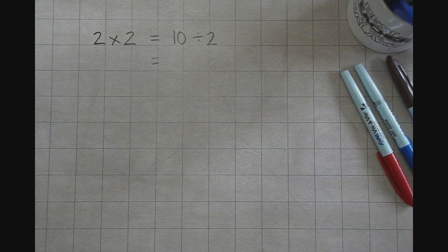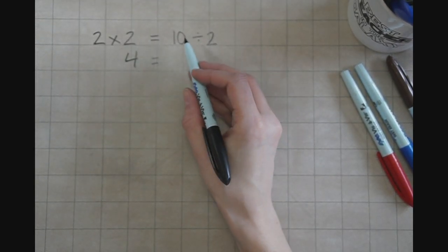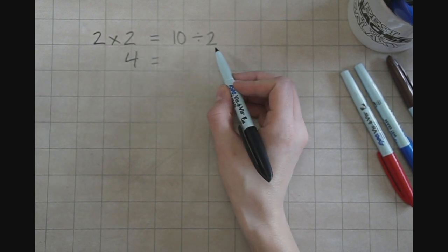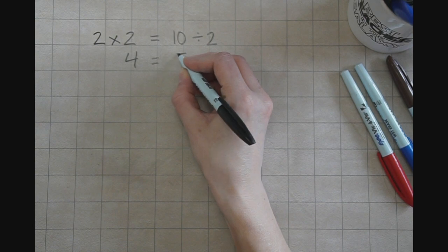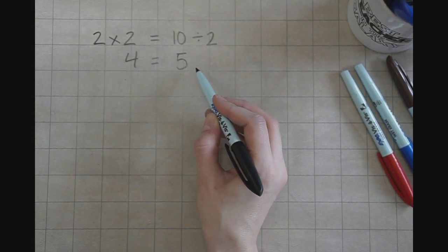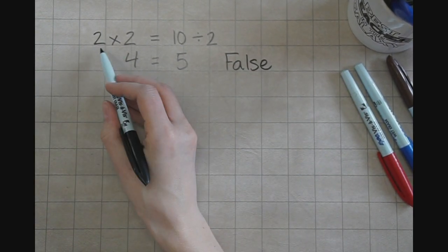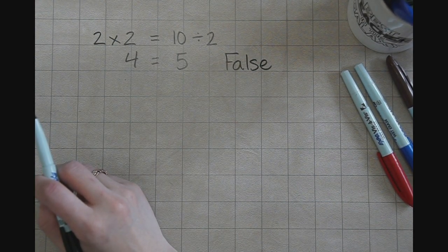So 2 times 2, that is 4. And 10 divided by 2. So imagine 10 of something in 2 equal groups. How many would be in each group? Yeah, 5. Oh, look at that. 4 does not equal 5. This is a false equation. 2 times 2 does not equal 10 divided by 2.